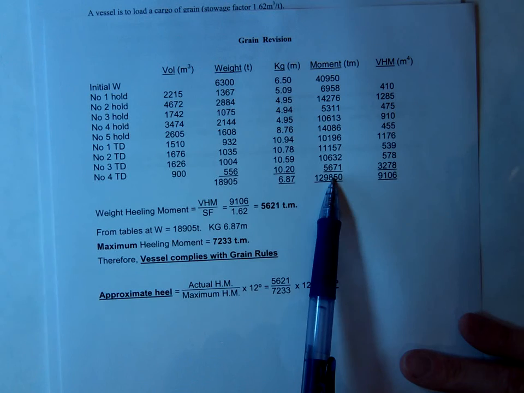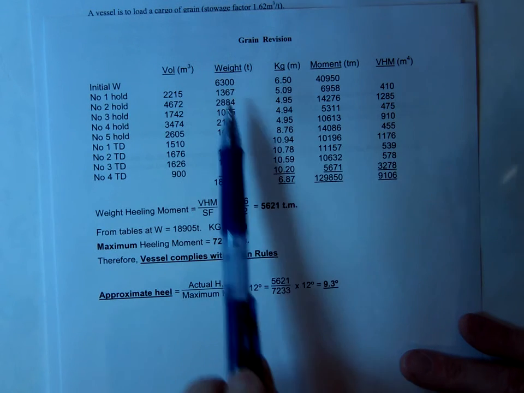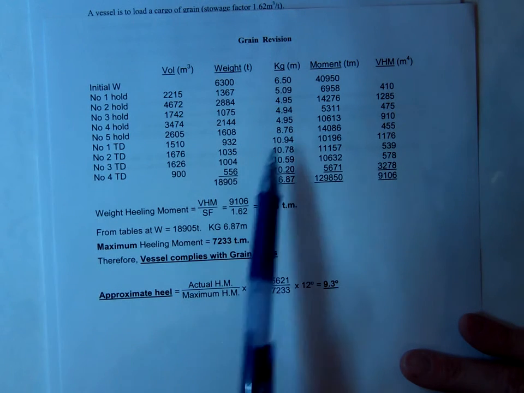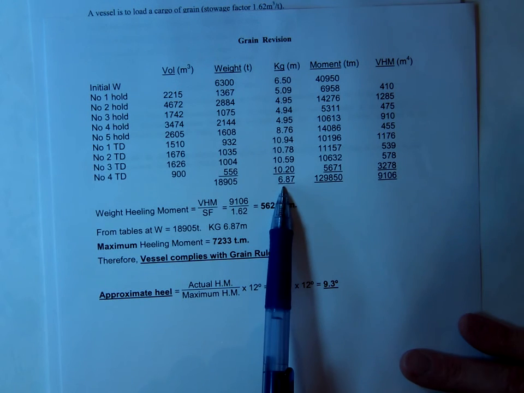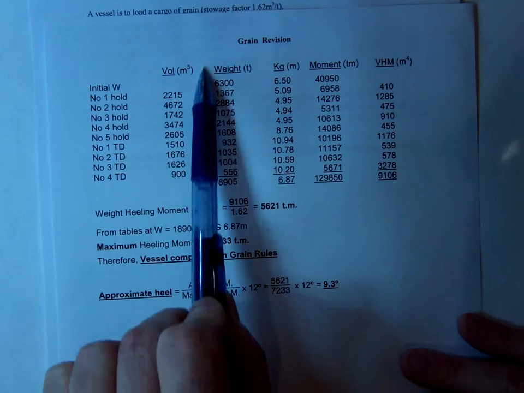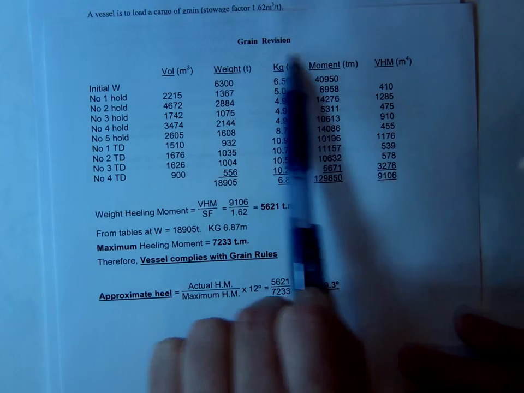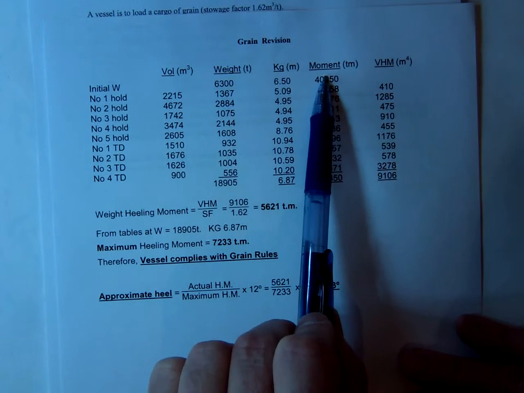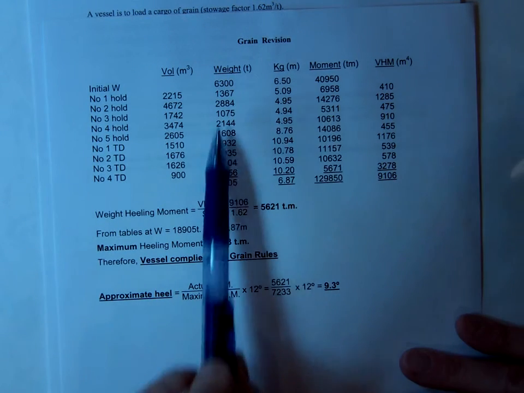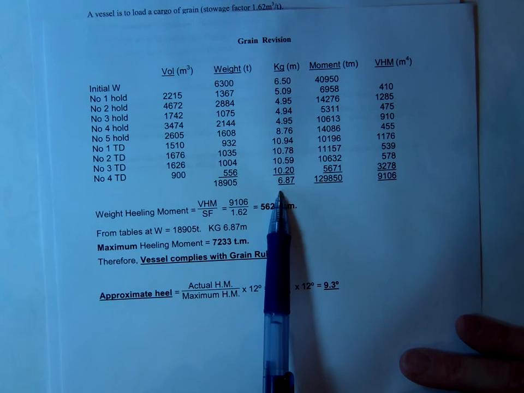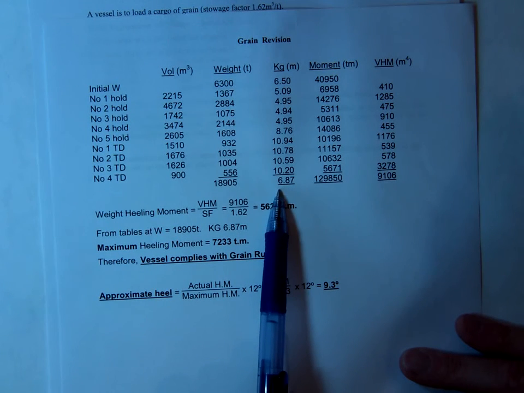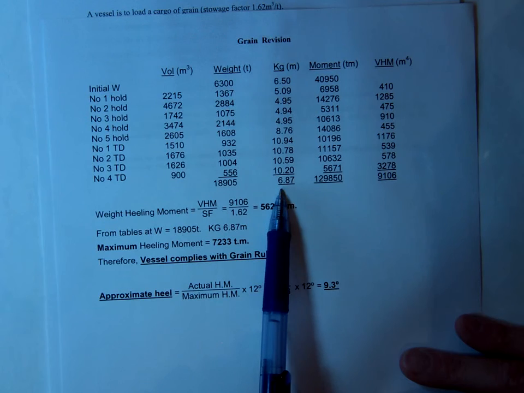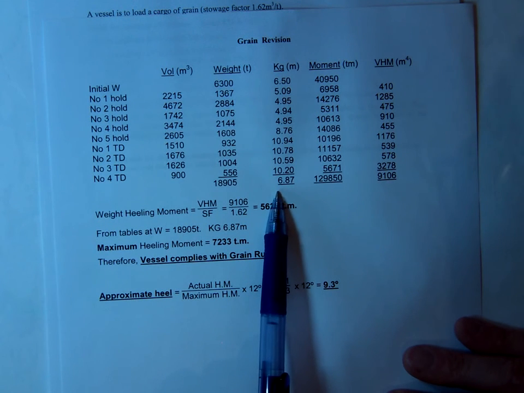Divide the total moments by the total weight to get the final KG. These 3 columns are a standard table for weight, KG, moments. Moments divided by the weight, so there's our final KG, 6.87. That's one of the 2 values that we need to use in the maximum permissible table.